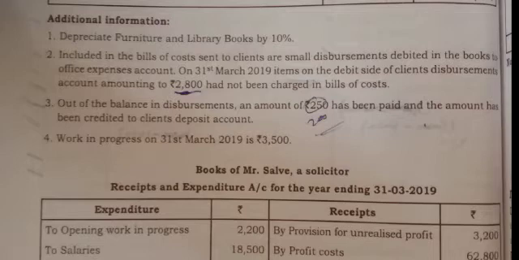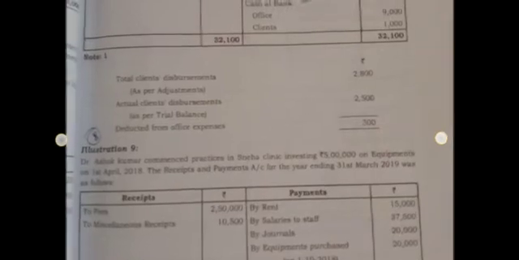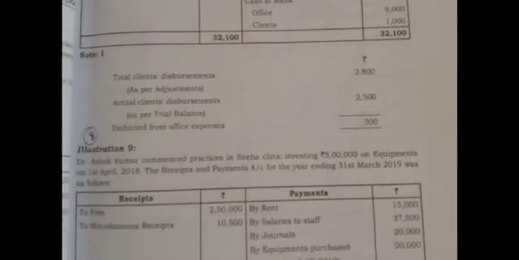Next adjustment, out of the balance in disbursement, you make a correction of 200. It is a mistake under the printing, that is, 200 rupees has been paid and the amount has been credited to client deposit account. Then again they are given work in progress on 31st March 2019 as 3,500, right? These are the information they are given. As usual, take down the expenditures and receipts, and then there are a few adjustments. Here is working note number 1.